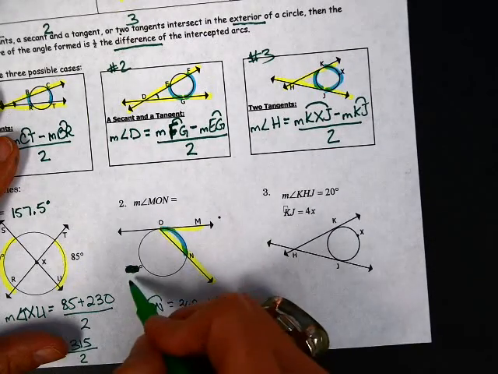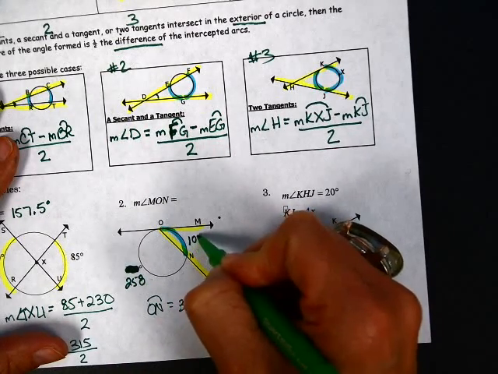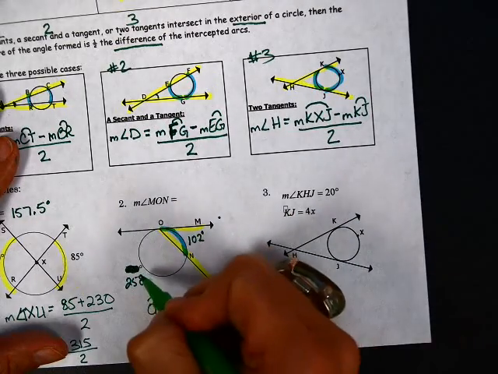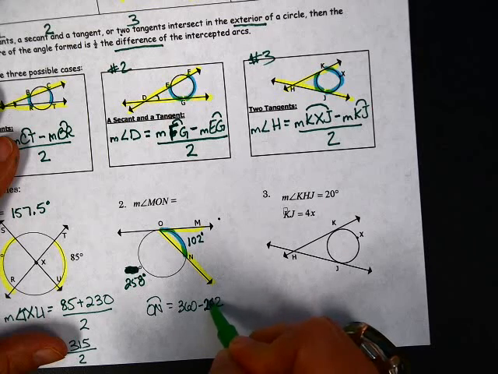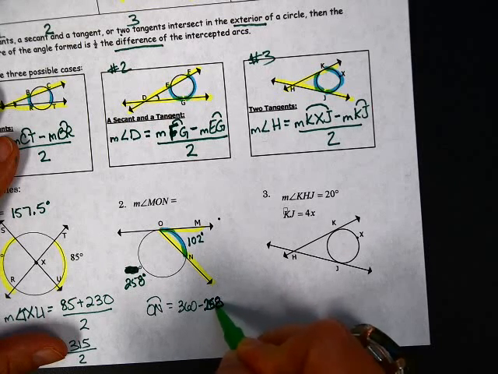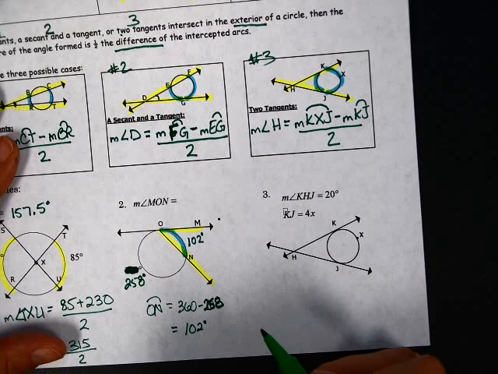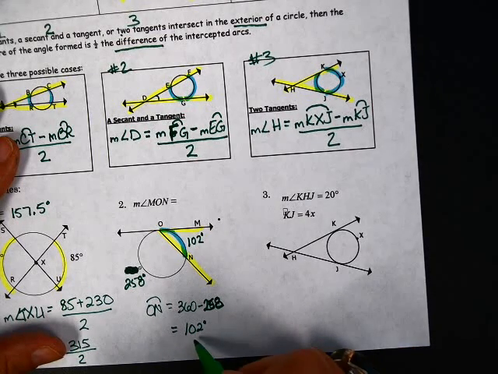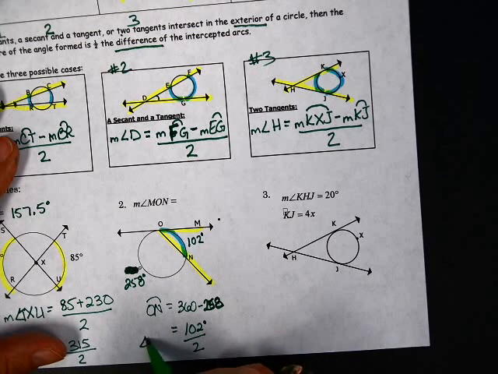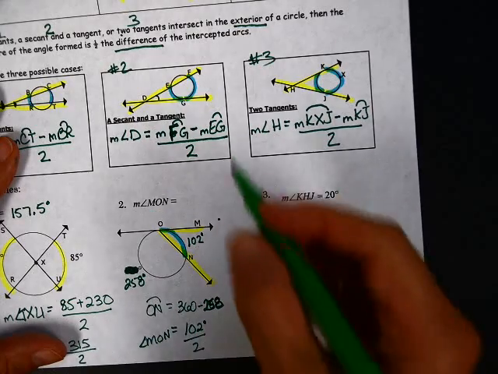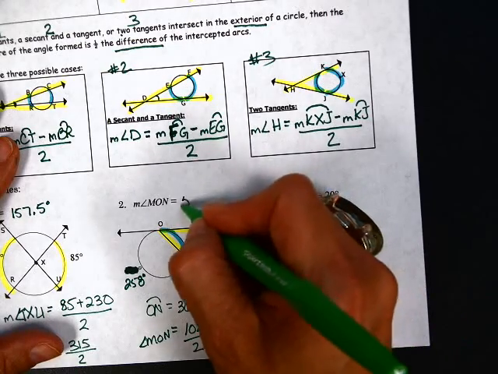We're going to say that this is 258 and that this is 102 right here. All right, so ON is 360 minus 258, which is 102 degrees. So if we cut that in half, we get the degree of angle MON. So that angle would be 51 degrees.